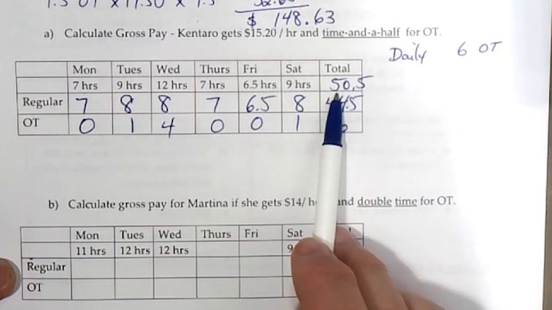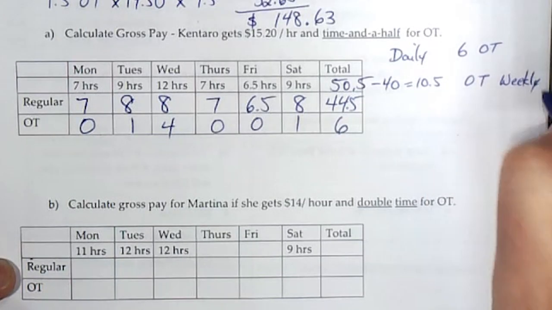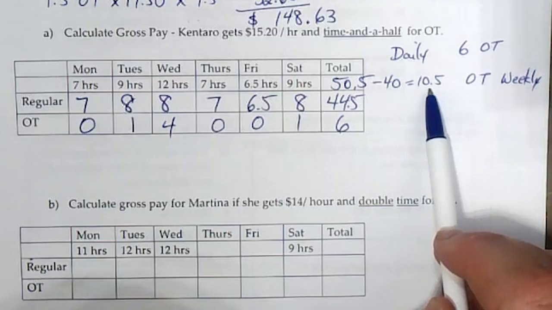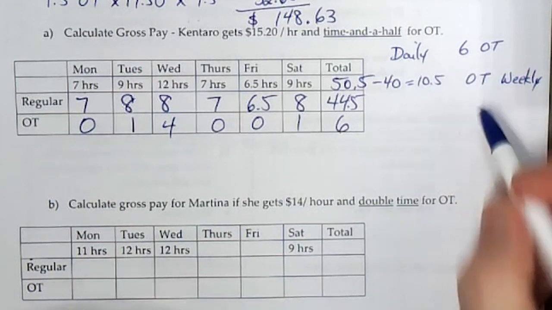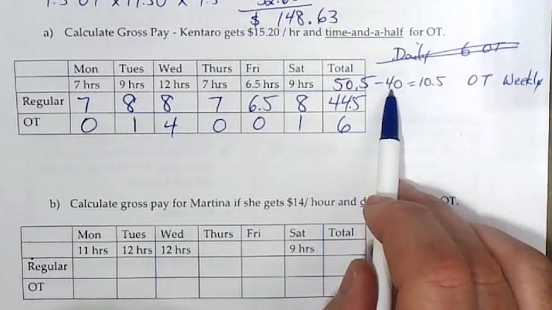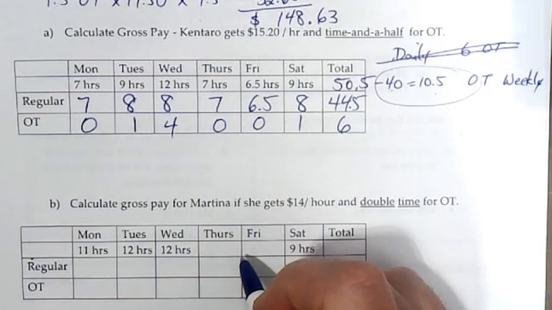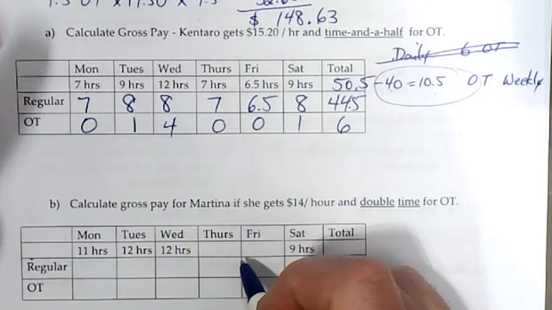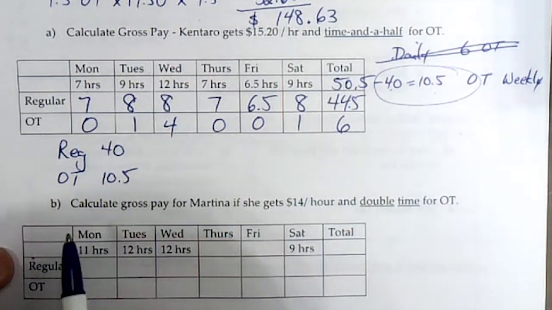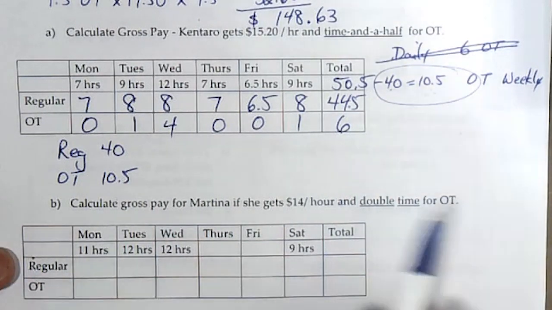Now we have to check for the weekly. 40 is the maximum. And we have to compare. Daily is 6 overtime. Weekly is 10.5. This one's bigger, so I use the bigger one. And the key thing is 40 regular, that's the maximum, 10.5, those are my two numbers. And I'm going to do the same thing I did up here. So try finishing it off if you can. Pause the video. For this one, split them up, do the math.